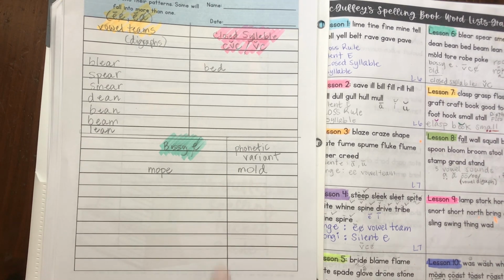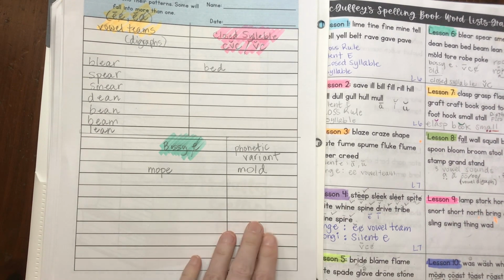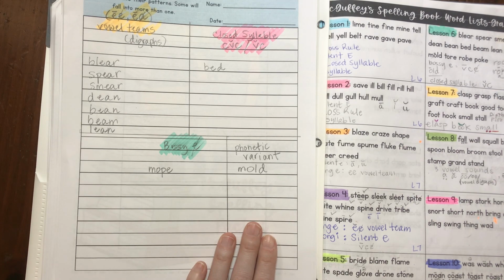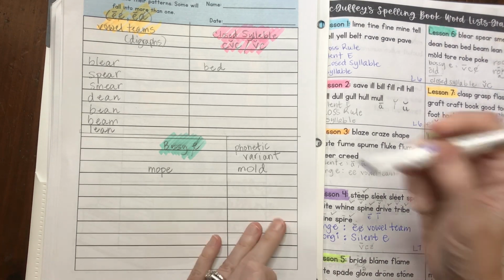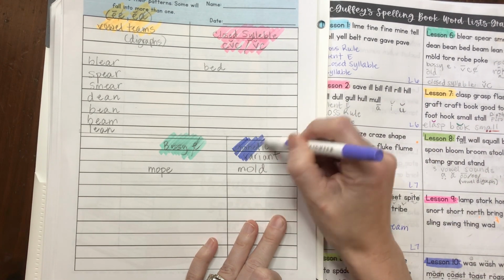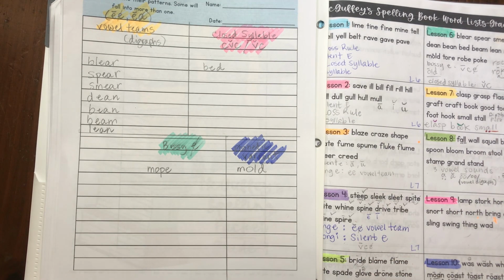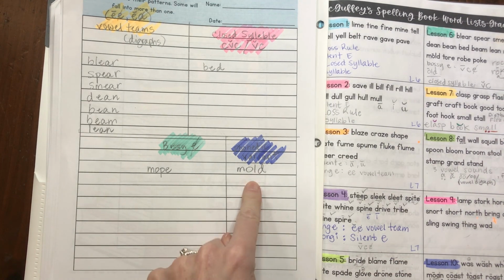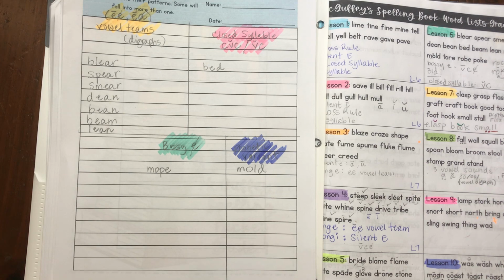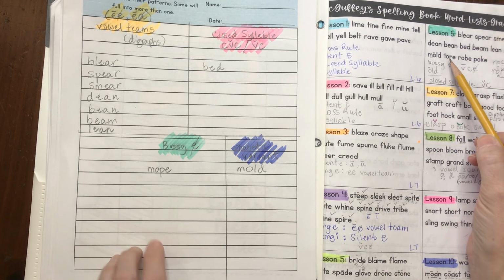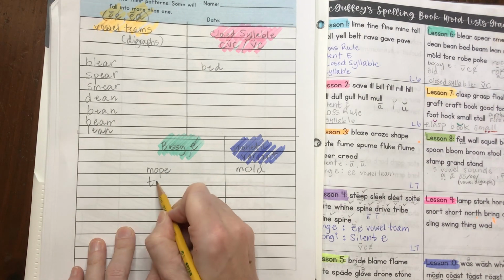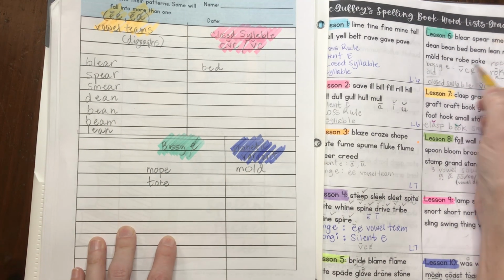Okay, so like mold, it's not falling into any of these, and it's actually a phonetic variant. But it is a pattern though, right? Because we see other words like that. Okay, so we got to mold now. Tore, so that would be a bossy E. Robe.